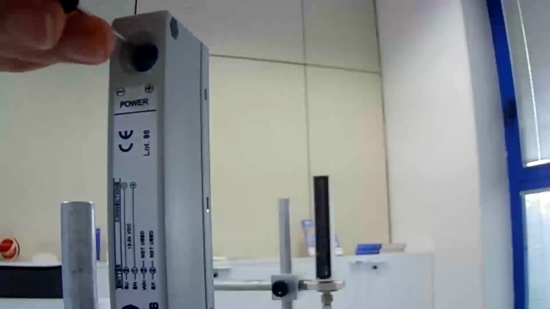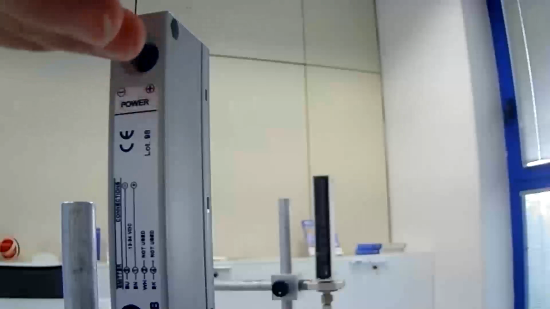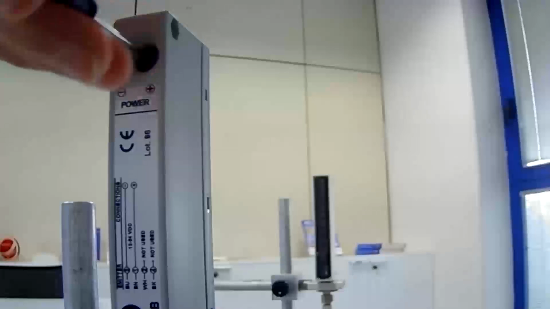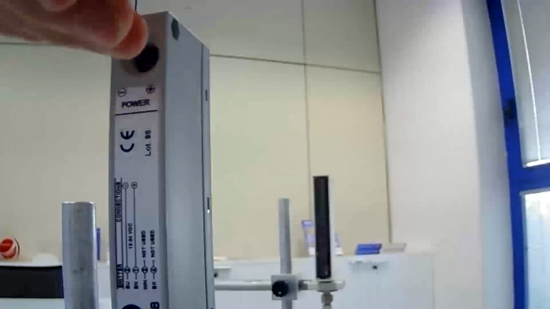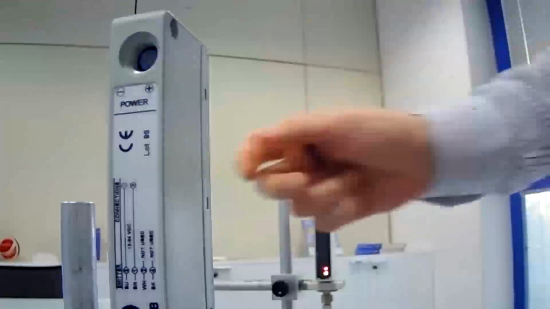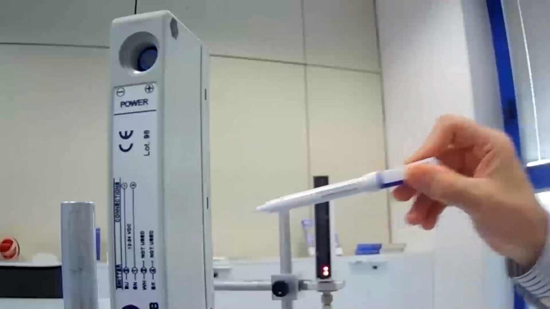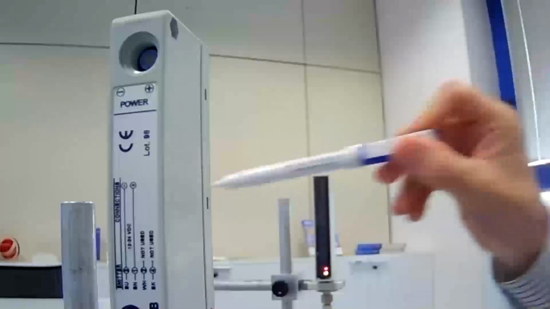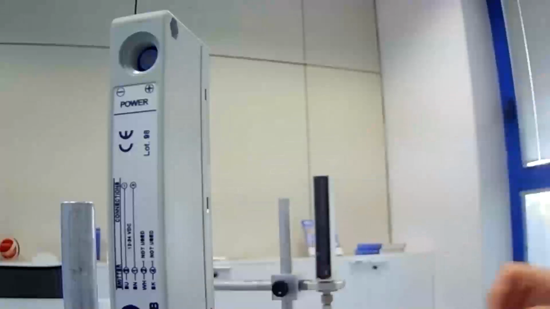So we can adjust the sensitivity just turning the trimmer in one direction until it's switched, and then we can work, and so we can set the sensor to detect very small objects. So we can also detect small objects.